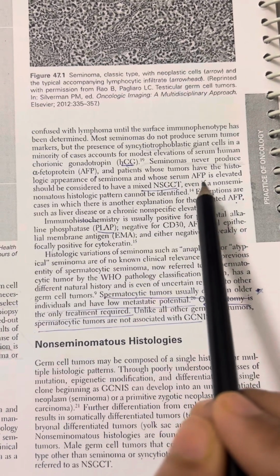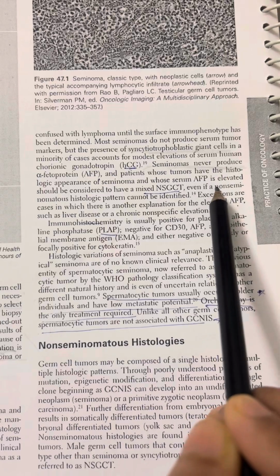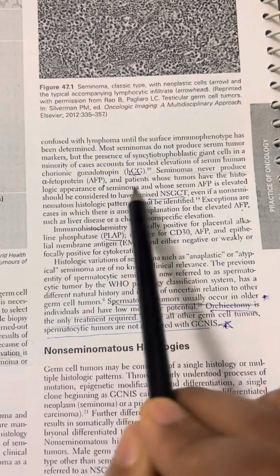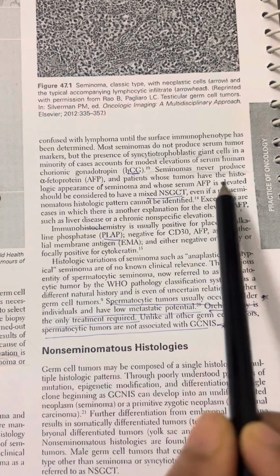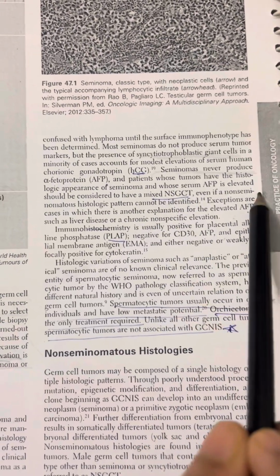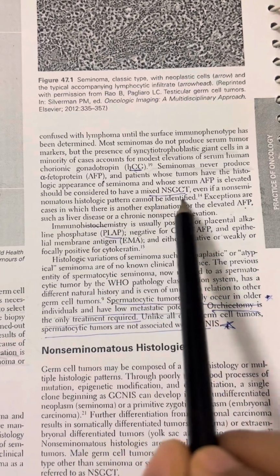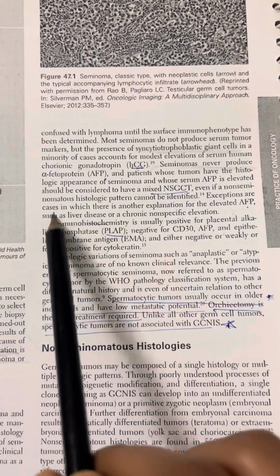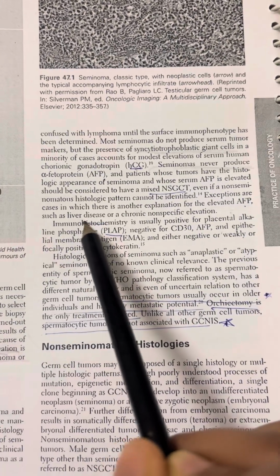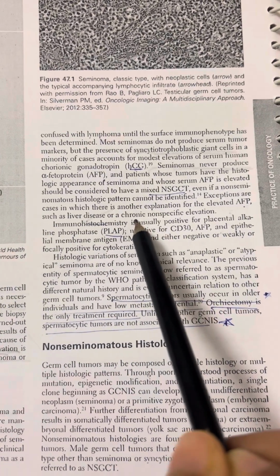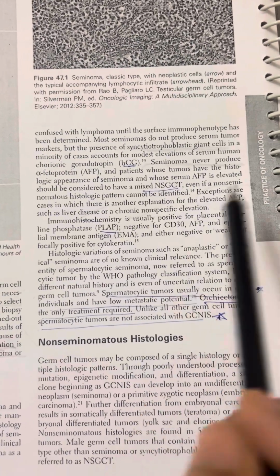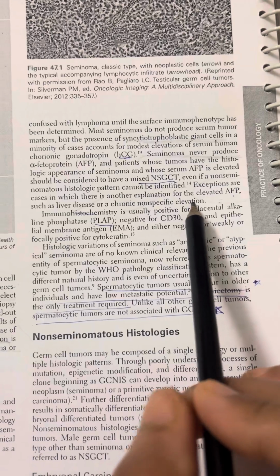So if the patient's serum tumor marker AFP is elevated, while the histological appearance is seminoma, then it should be considered as mixed NSGCT, even if a non-seminomatous histological pattern cannot be identified. The exception is the case in which there is another explanation for the elevated AFP, such as if the patient has some liver disease or chronic non-specific elevation. Then it could be considered pure seminoma.